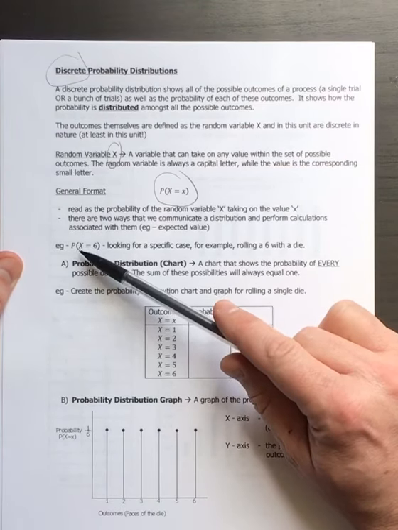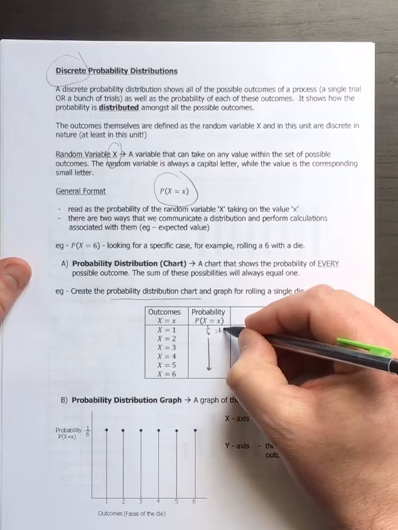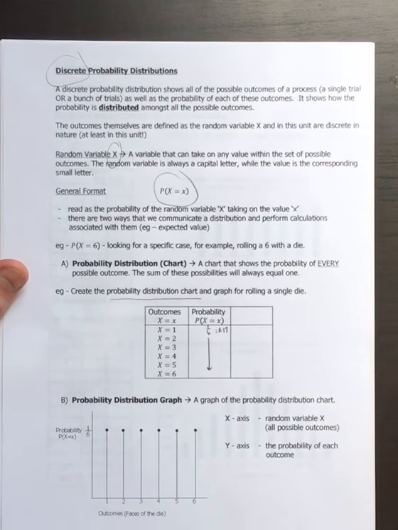So if you see here, we've got the first way we communicate it, which is a probability distribution chart. These are my outcomes: the value on the face of a die. In this case, 1, 2, 3, 4, 5, 6 are all the outcomes. Discrete values, you can't have a 1.5 or a 2.2. And then the probability for all of them is 1 out of 6. You could write that for all of them, or 0.17 if you want to abbreviate or approximate it, but writing it out 6 times is not really important. This is in fact an example of something called a uniform probability distribution.